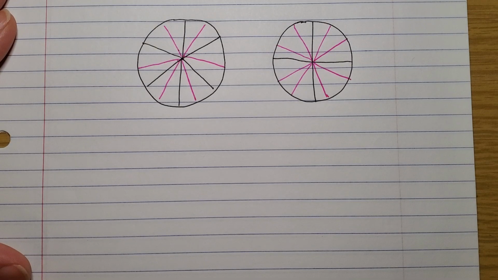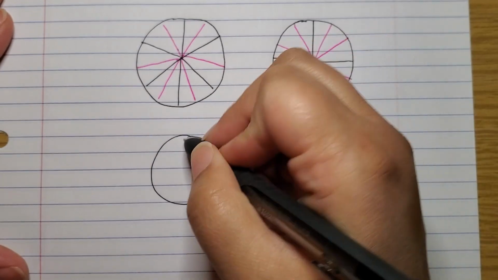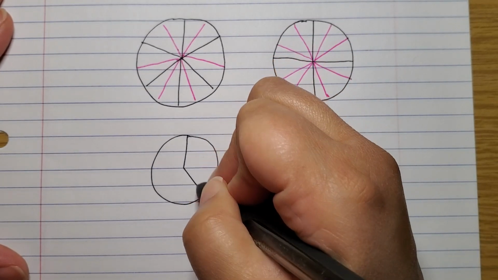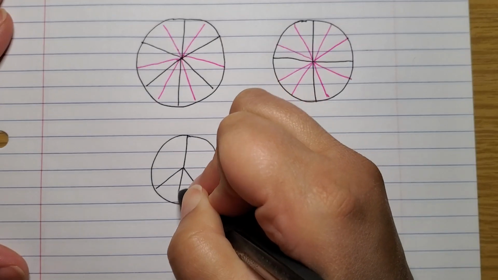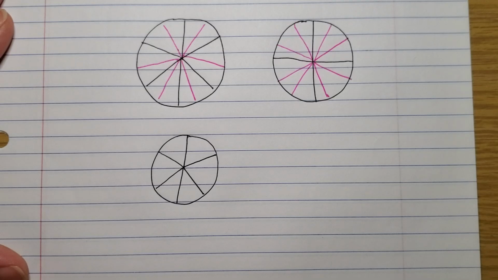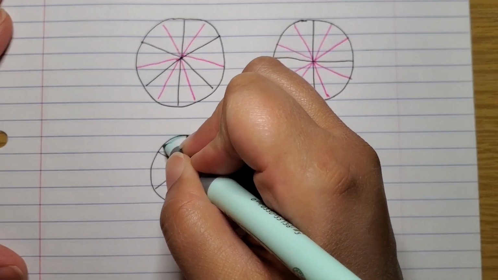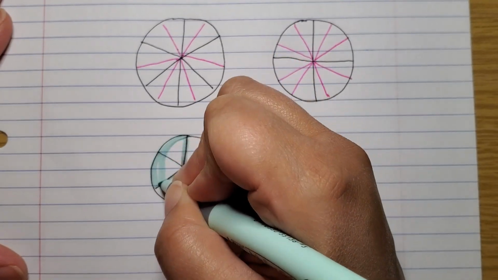denominators. So for example, let's say I had that pizza and it was cut up into those 6 pieces to start. And let's say I ate one of those pieces. Let's eat more than that. Let's say I ate 2 pieces of pizza. I was really hungry.